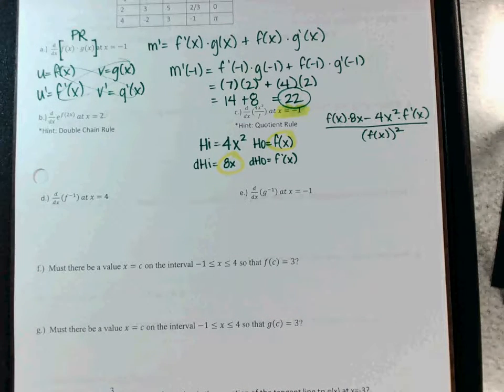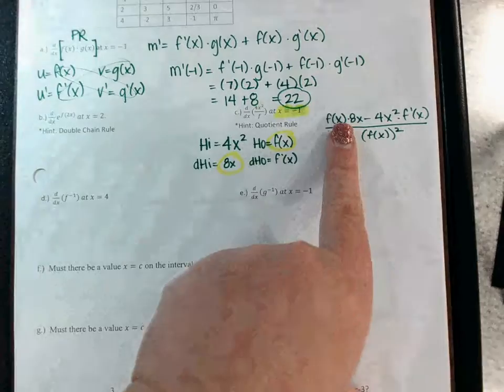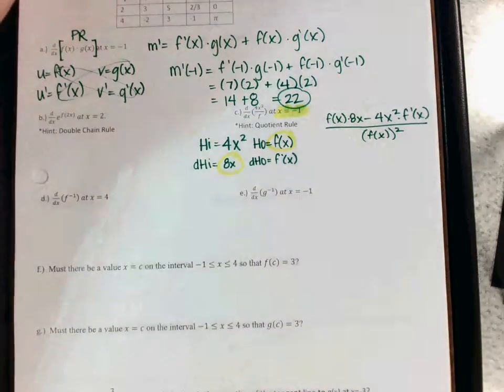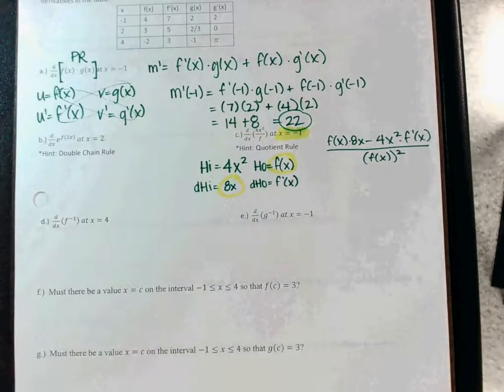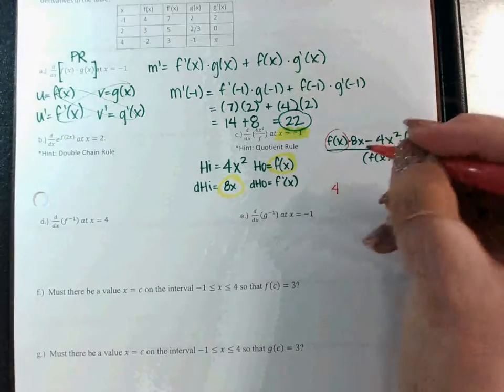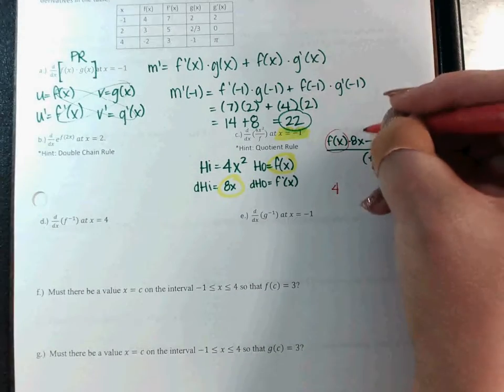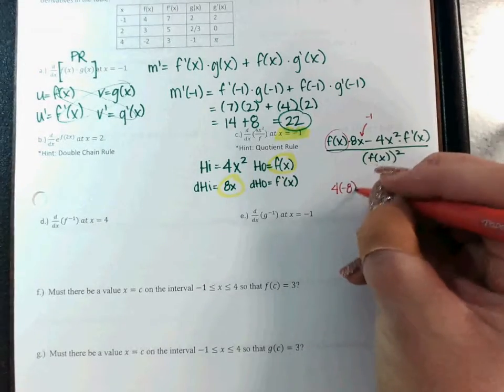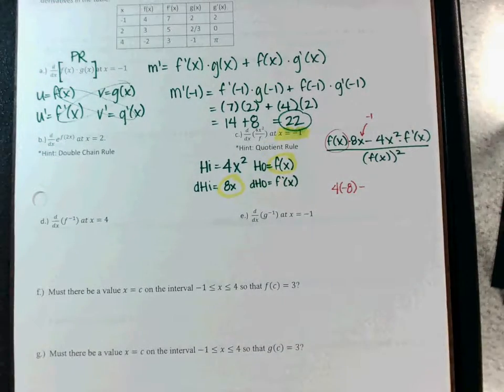Okay? So this is now an f of -1. Look at your chart. What is f of -1? 4. What is 8 times -1 if I plug in a -1 right there? That's a -8 minus. Okay, then I come here.